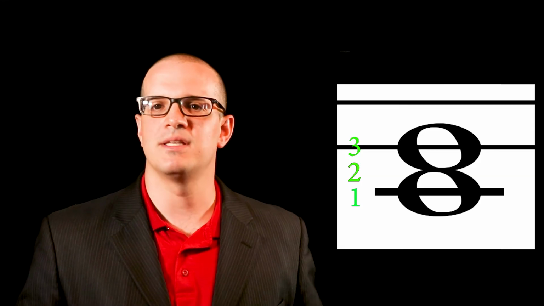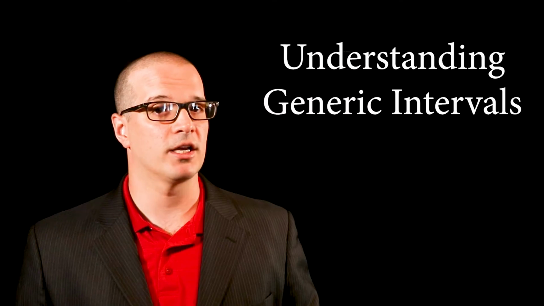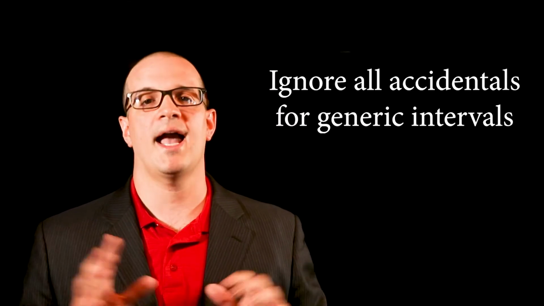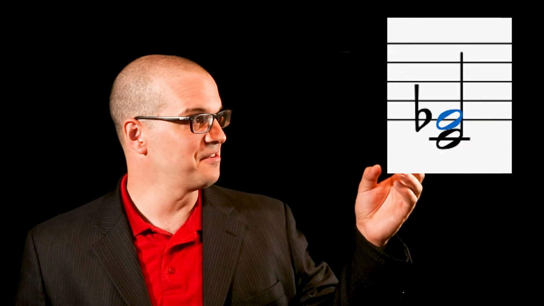So by starting on C and counting 1, 2, 3, our generic interval between C and E would be a third. Between C and G would be a fifth, and C and A would be a sixth. It is very important to remember that when you're determining generic intervals, you'll ignore all accidentals. So what this means is that a C moving to a C sharp would still count as a first, and a C moving to E flat will also stay as a third.